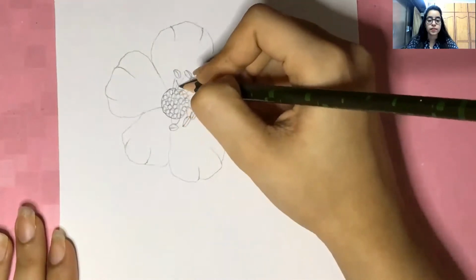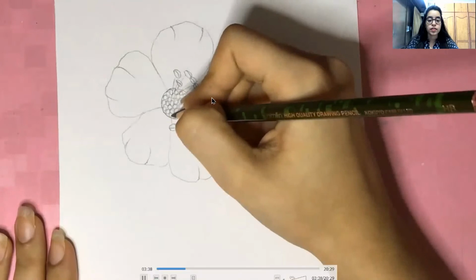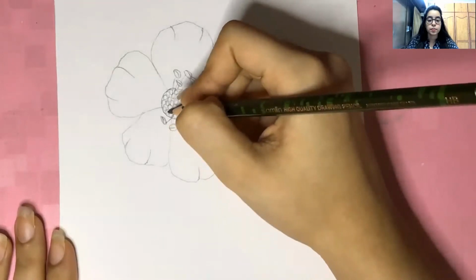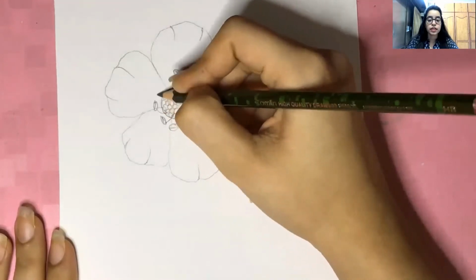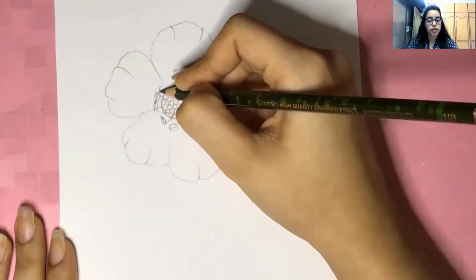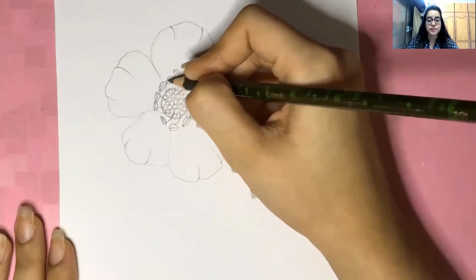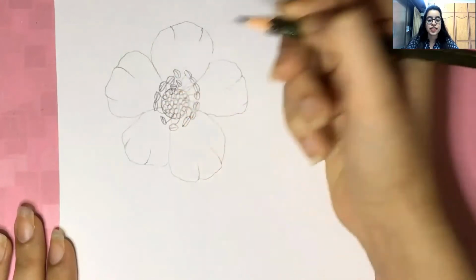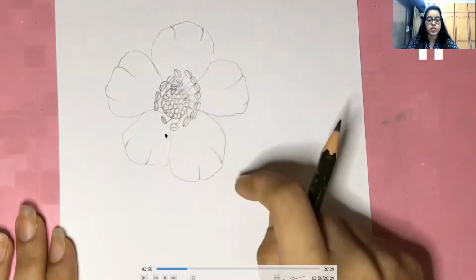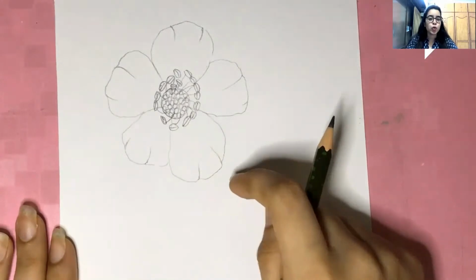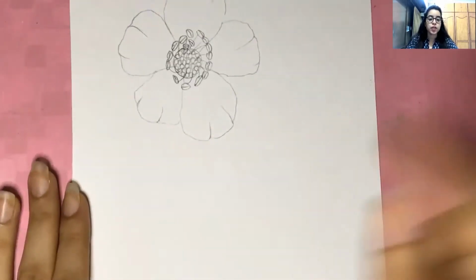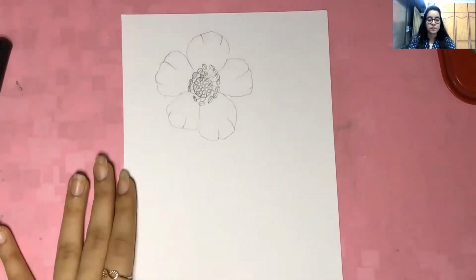Okay. So that's the pollen grains that we are creating. You can be rough at it, that's totally fine. Just creating two pollen grains. So I've surrounded the center circle with some pollen grains over here. You need not add too much of it, but just a little bit would be fine.